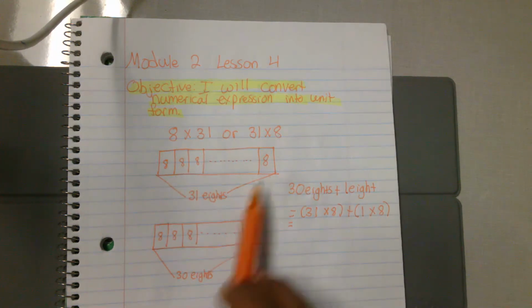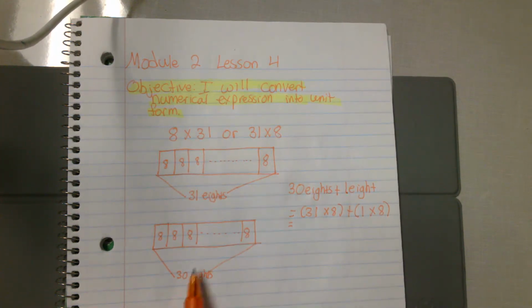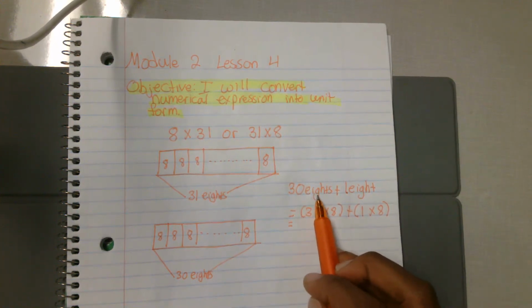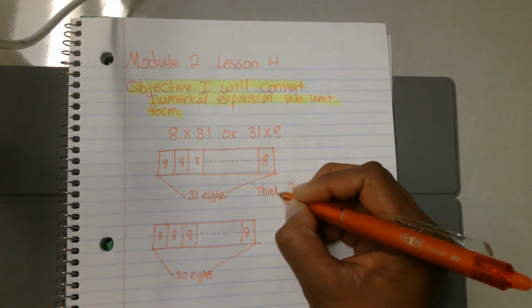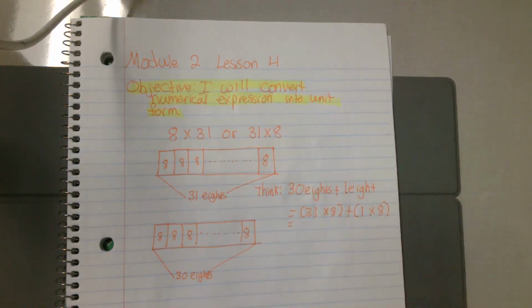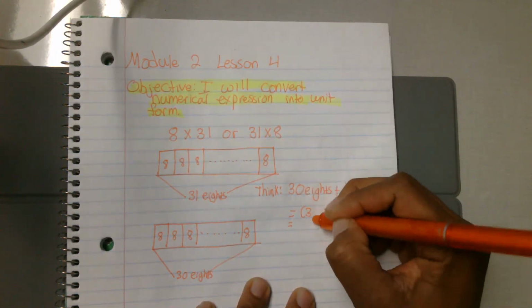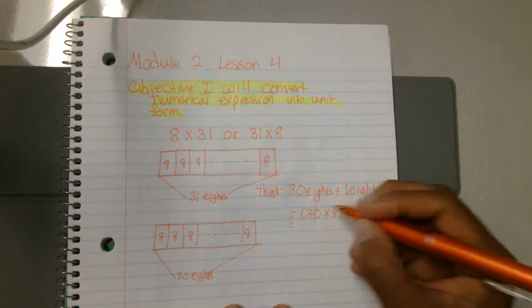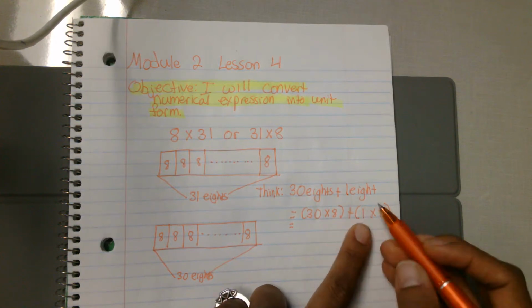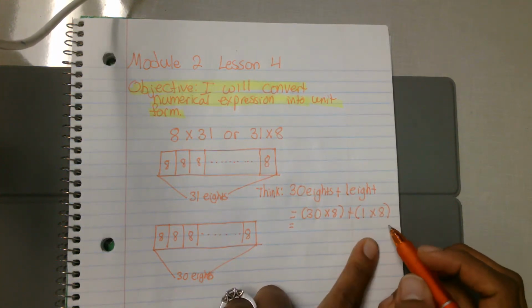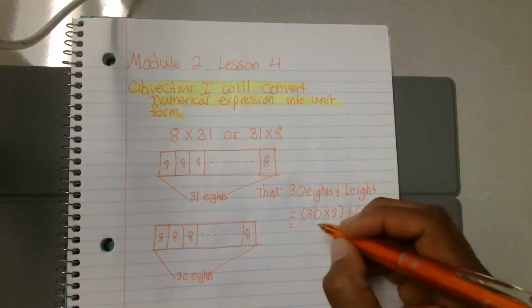So this is what it would look like as 31 eighths, but I'm going to think of it as 30 eighths plus that extra 1 eighth. So here it is written in unit form. Sorry, this should be a 30 here. So in my mind, 30 eighths is 30 times 8, plus 1 eighth is 1 times 8. Then I can do my math.